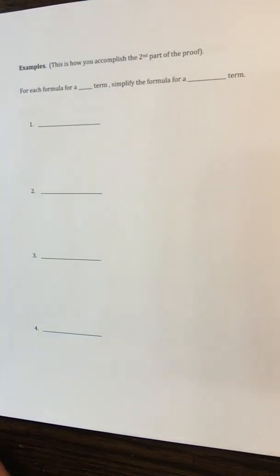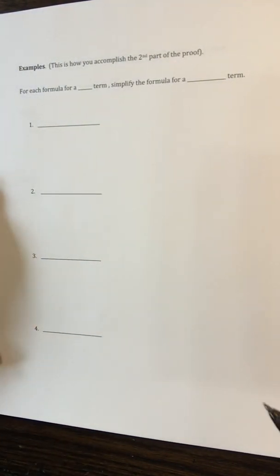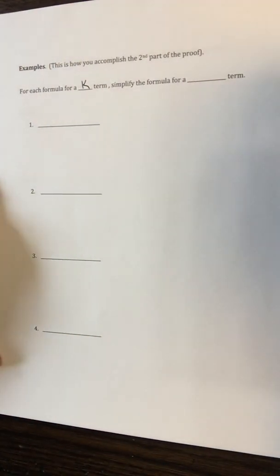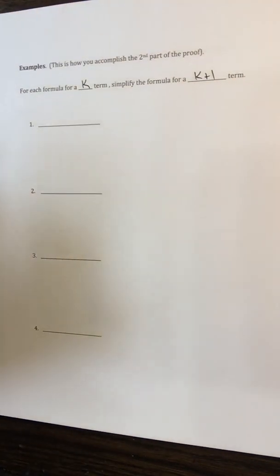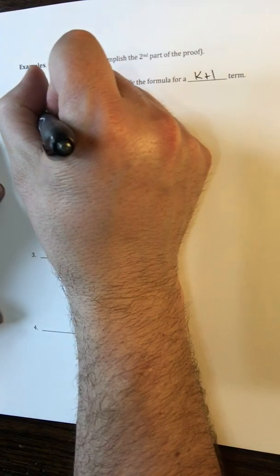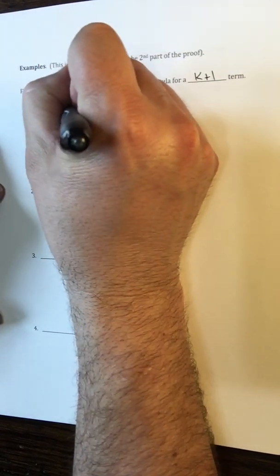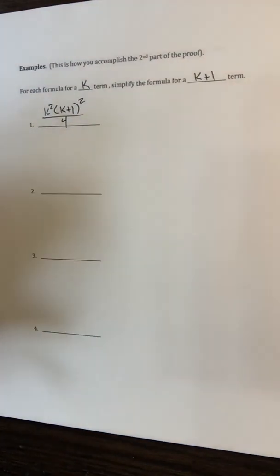Now let's get into how some of this stuff actually plays out. Okay, so this is something that's in the middle of this proof. We haven't got to it yet. For each formula, for a k term, I want you to simplify for a k plus 1 term. Now I know that sounds weird, but just watch what happens. So I've got k squared times k plus 1 squared over 4. That's my k term.